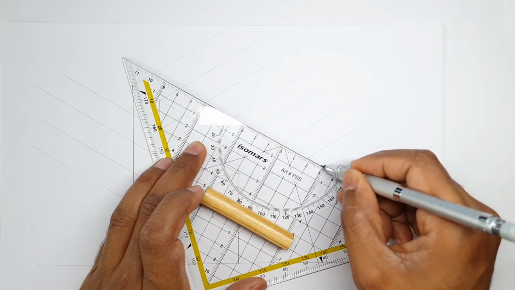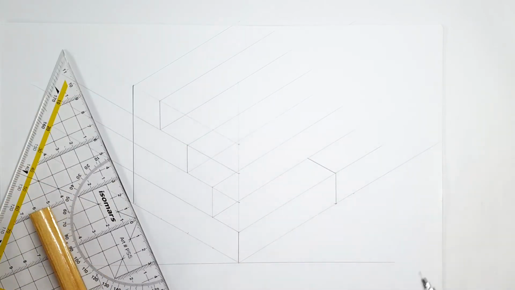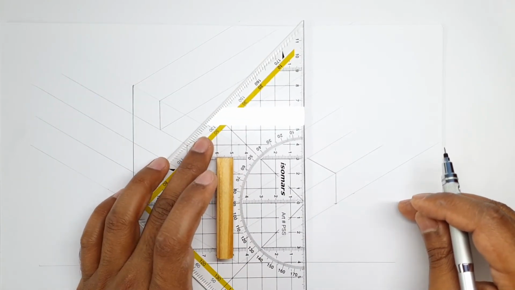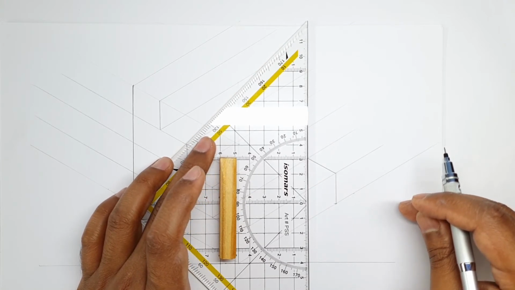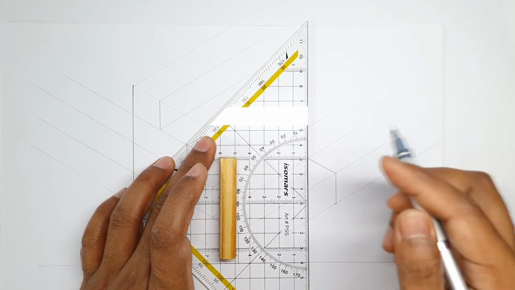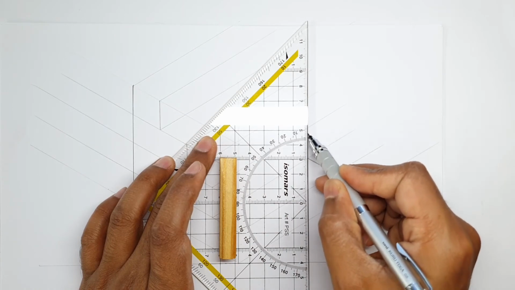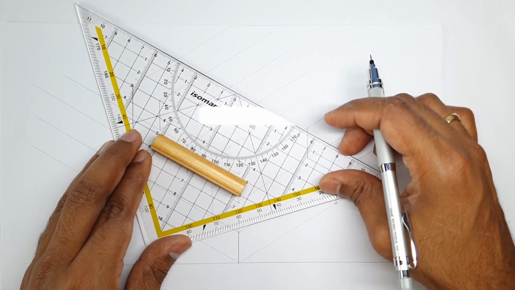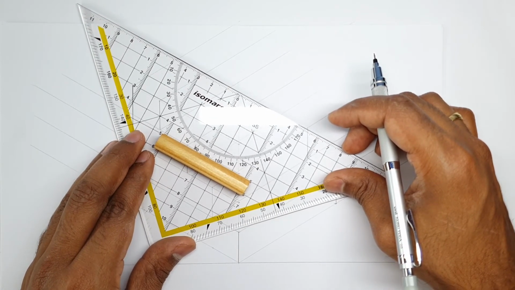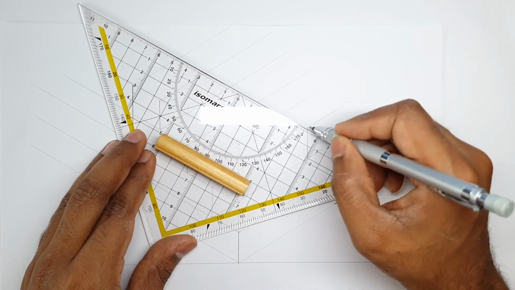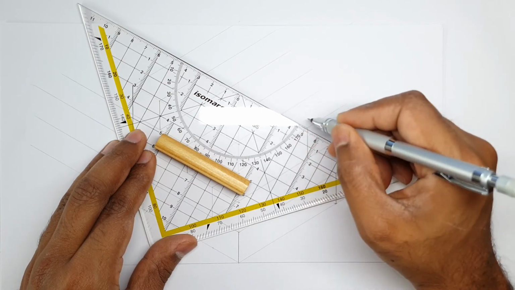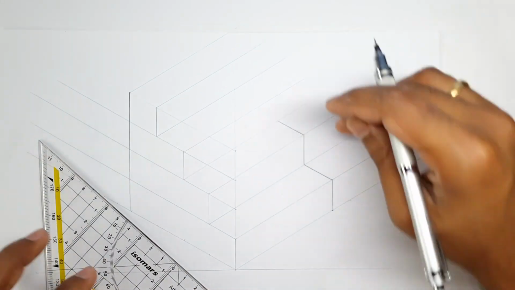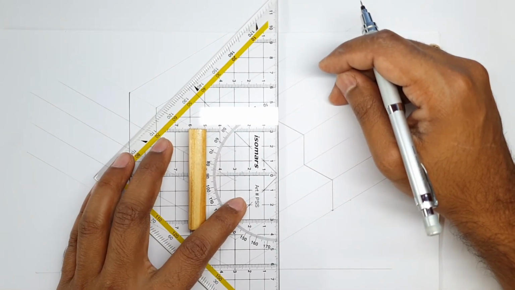If you are interested in learning how to draw similar set of stairs but in a 2-point perspective view, I have already made a video on that, the link to which I will leave in the description down below. Feel free to check it. It is also kind of similar, but instead of drawing 30-degree lines on either side of the vertical, you have to draw lines which are going to the right vanishing point and left vanishing point respectively.